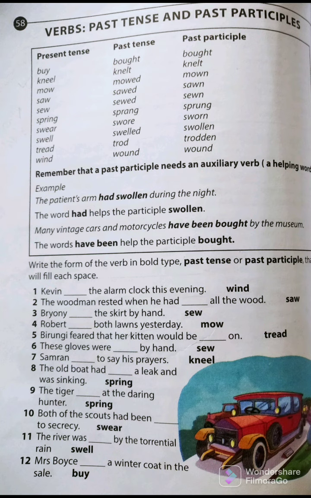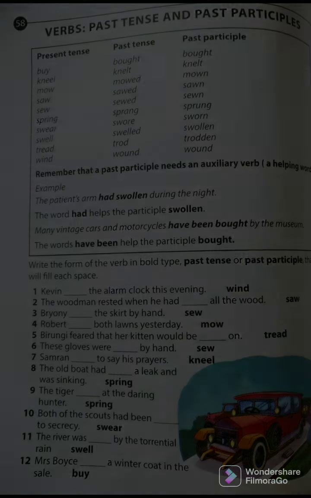The word had helps the participle swollen. Many vintage cars and motorcycles have been bought by the museum. The words have been help the participle bought. So what are the other participles? Let's see some other participles.